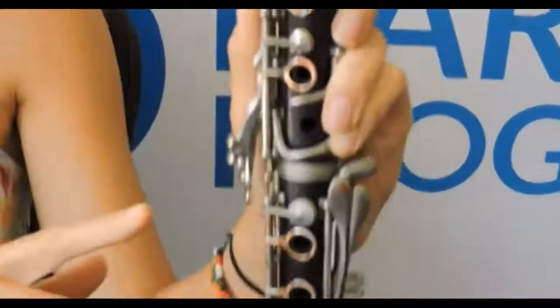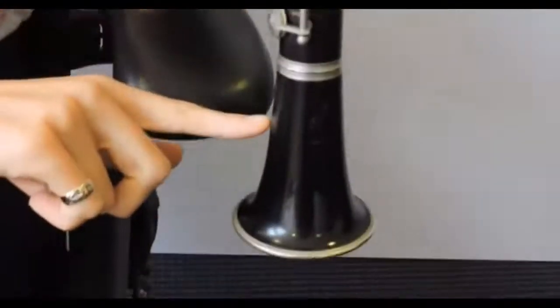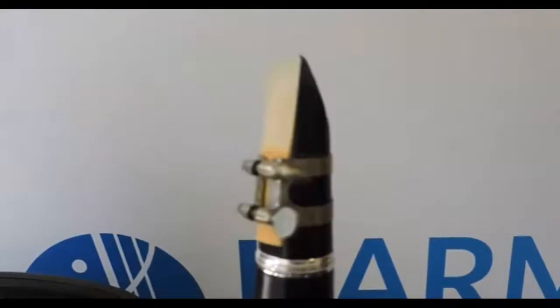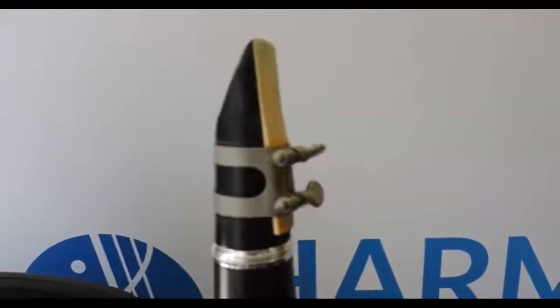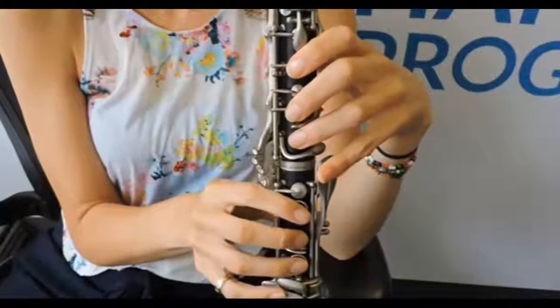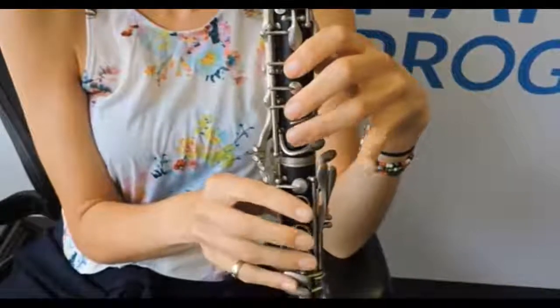The clarinet has 5 different parts. It needs a wooden reed to make a sound. To get different notes out of the clarinet, you put down different finger combinations.